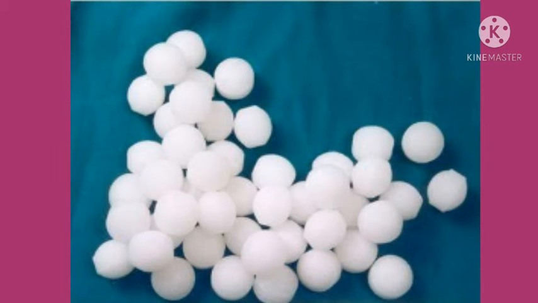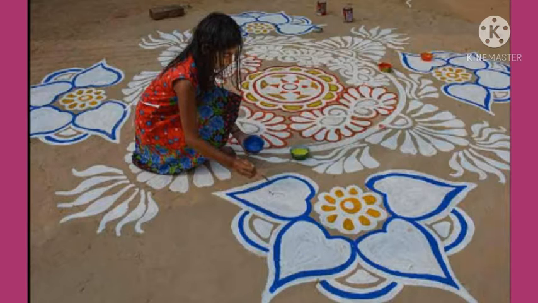Next question. Naphthalene balls are placed into toilets. Why do they become smaller after a few days? Due to the property of naphthalene to turn into a gaseous state, the naphthalene balls kept in the toilet also become smaller and smaller after a few days.